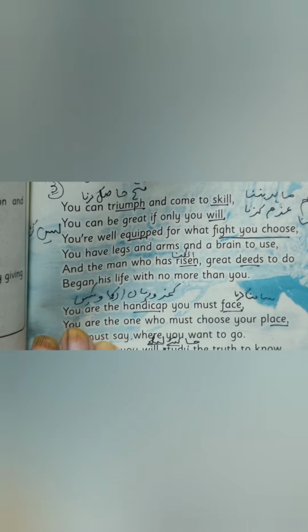Dear students, now we will paraphrase our third stanza. You can also be successful and become expert with strong willpower. You all are blessed with the same human body parts and ability with which successful men have gained height of success. With 2 legs, 2 arms and brain, you can reach to the height.